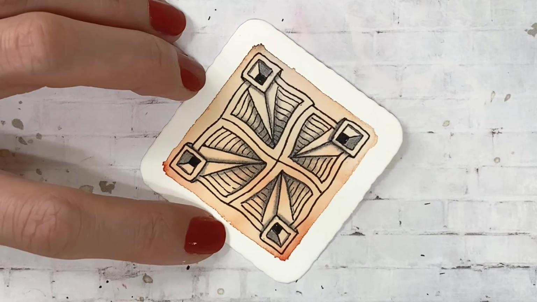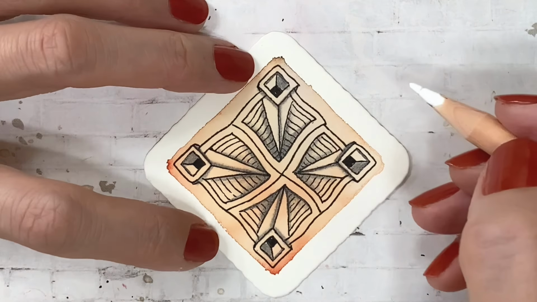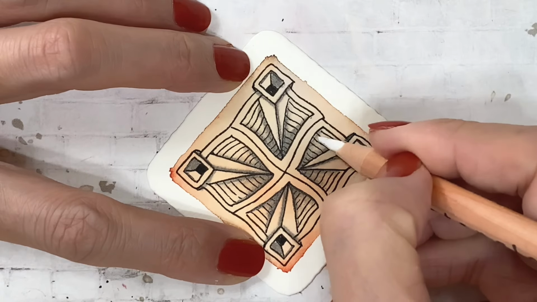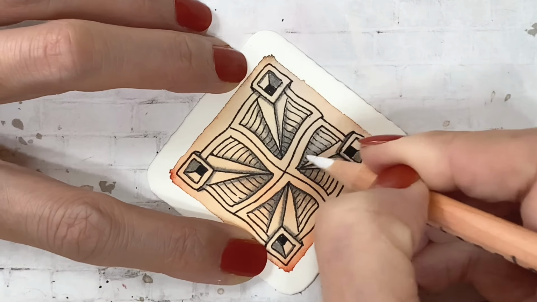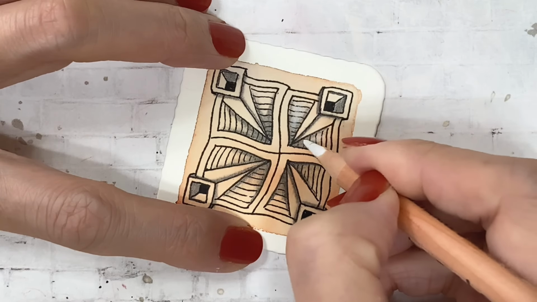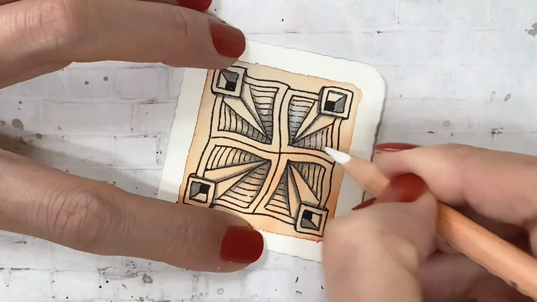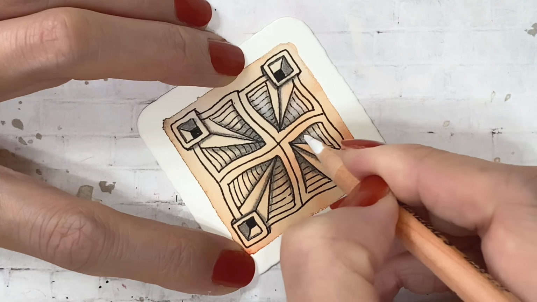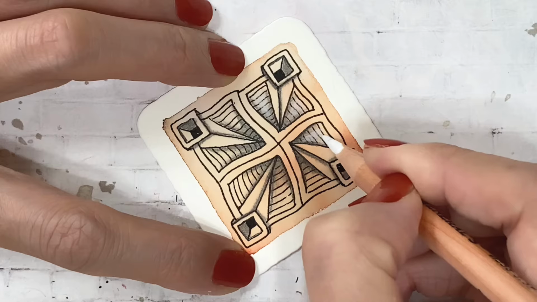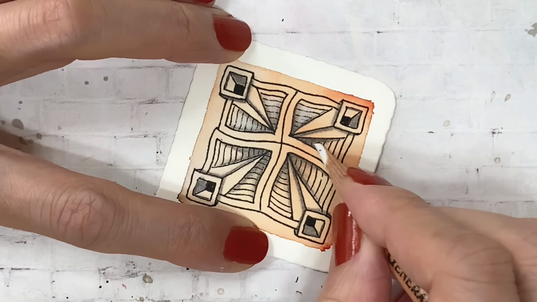So even if this particular one doesn't turn out the way that you liked, you had fun. You enjoyed yourself and you had a nice relaxing time with your beautiful tools.